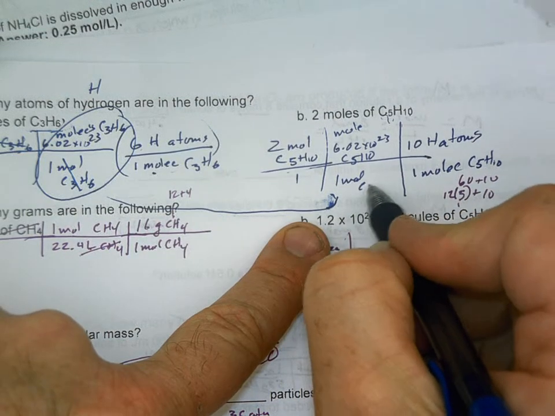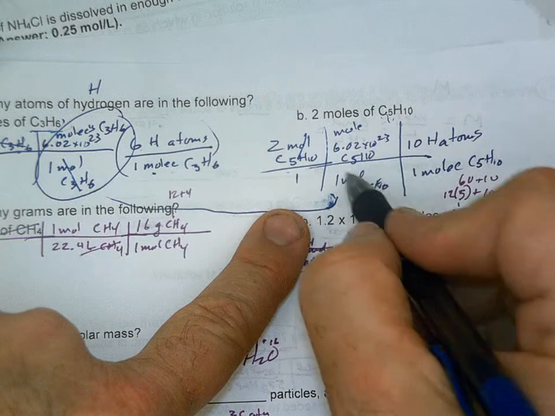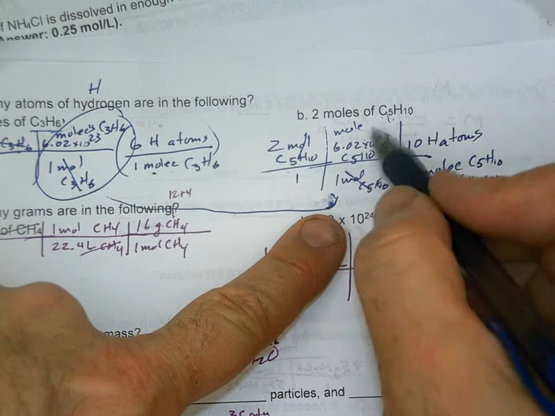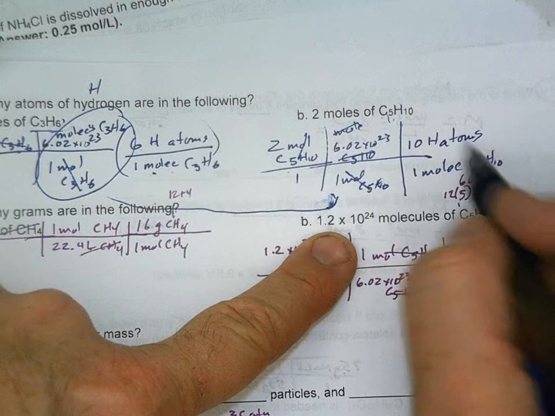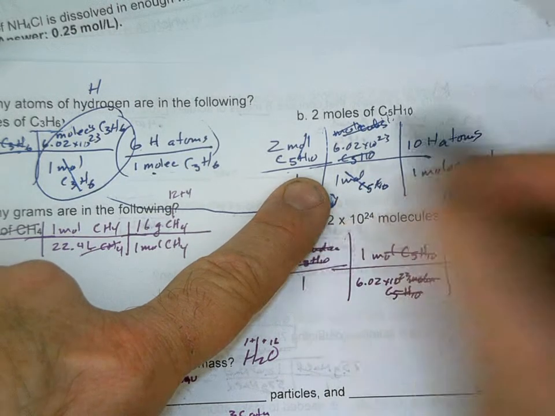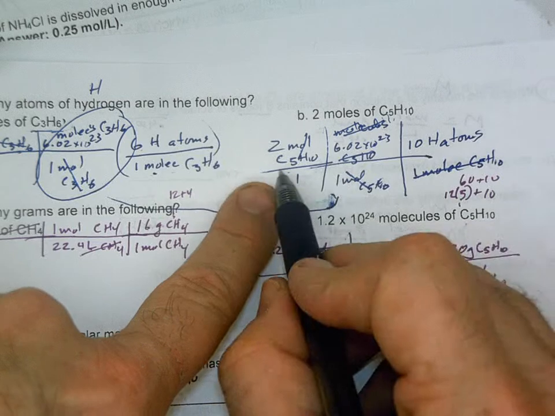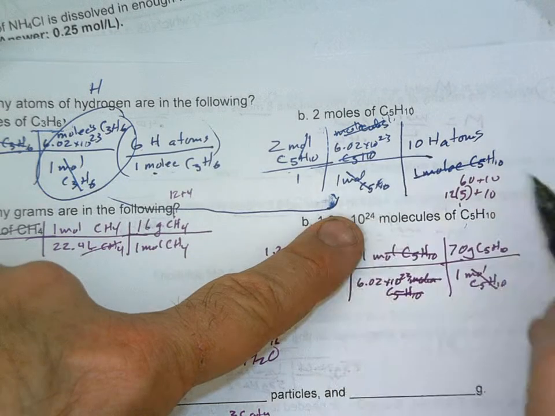of C5H10. So let's see. The moles cancel there. That's good. That lets us know we set this up right. The molecules of C5H10, that was supposed to be molecules. Sorry, my bad there. Cancels there. So now it's going to be 2 times Avogadro's number times 10.